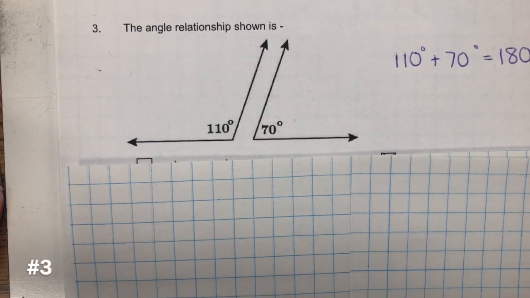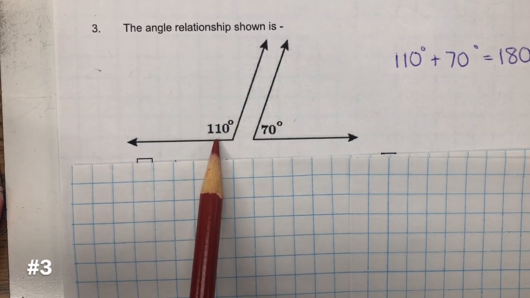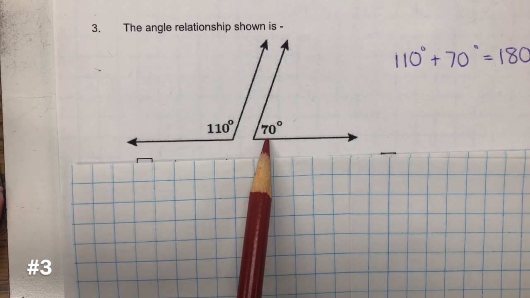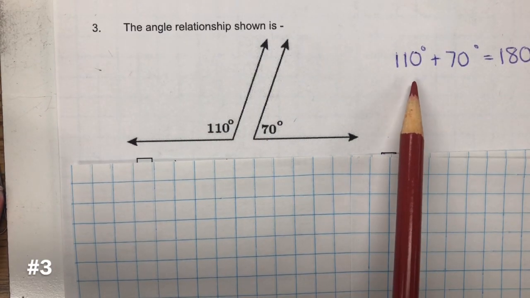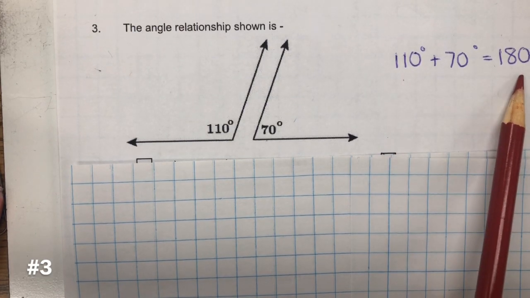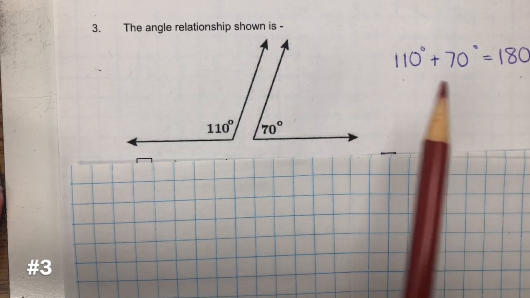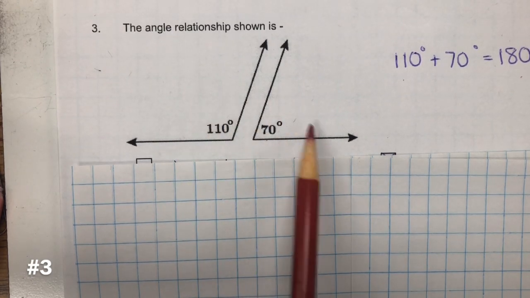For number 3, the angle relationship shown is, so I have an angle that has a measure of 110 degrees and an angle that has a measure of 70 degrees. And as I talked about earlier, if you have two angles that have a sum of 180 degrees, then those two are supplementary angles. They add up to 180 degrees.